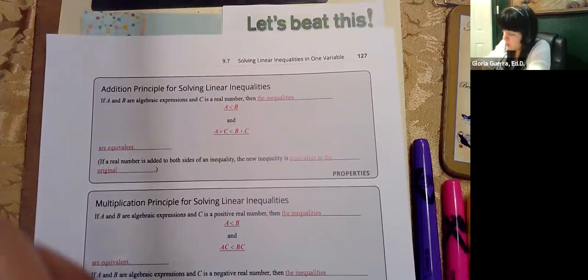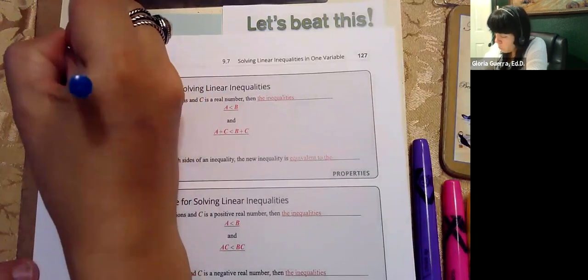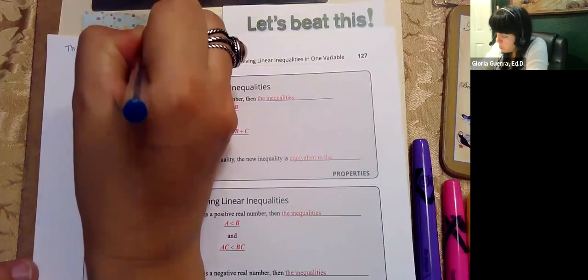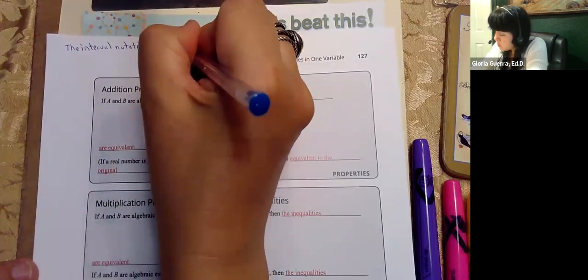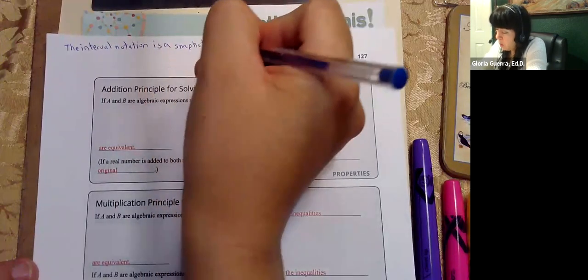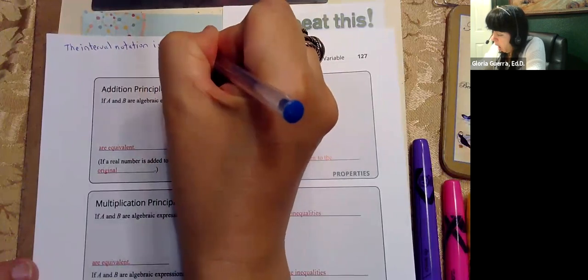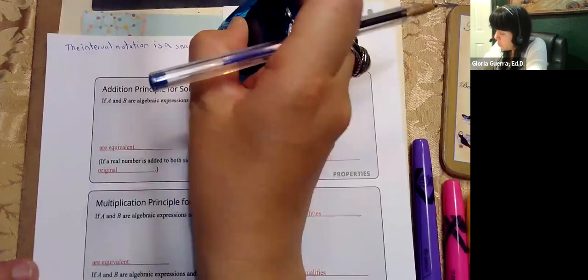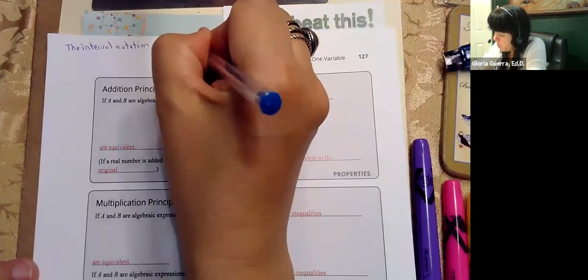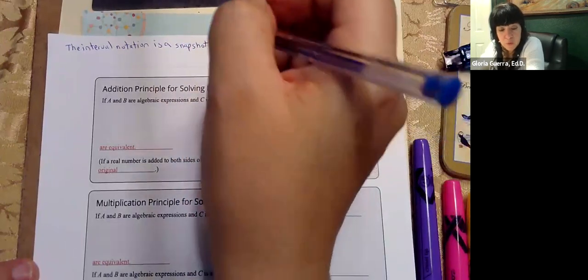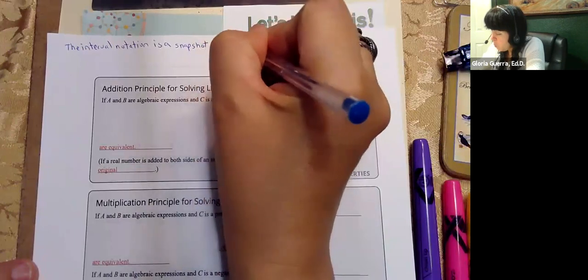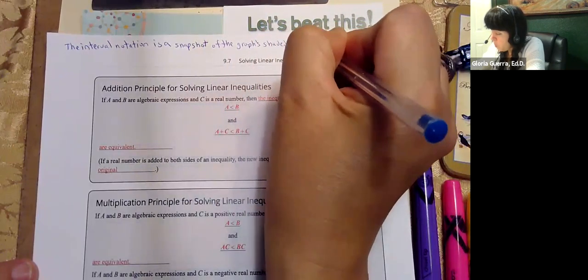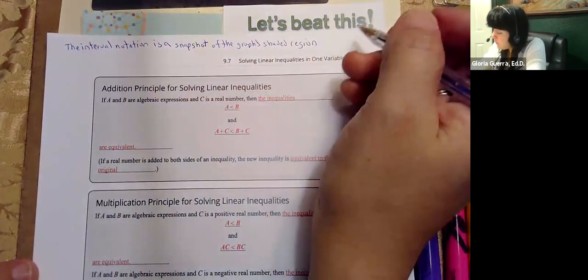So I have that the interval notation is a snapshot of the graph's shaded region, read from left to right.